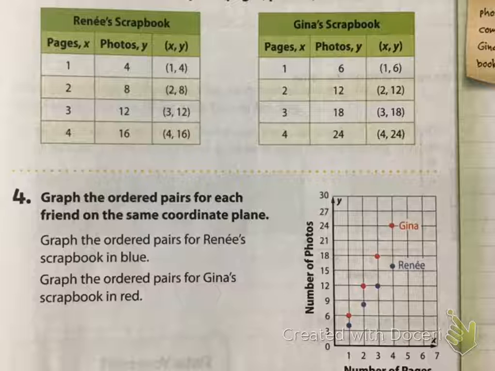And if we look at the bottom, this is Gina's line, and this is Renee's line. Whose line goes higher? Gina. And whose line is steeper? Steepness means how it's tilted. Gina's line is steeper.